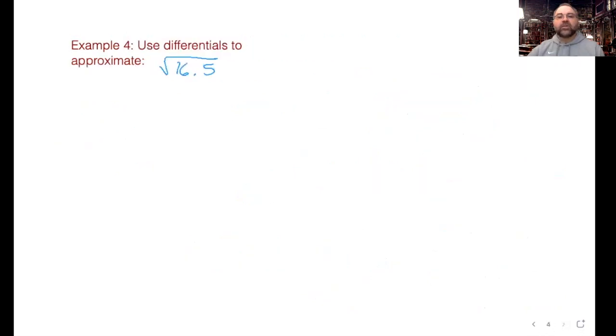My last example here is just another kind of simple one. This is actually an example from the book. I think it's on page 232. Use differentials to approximate the square root of 16.5. Well, what I want you to think about is, if this was our equation, what would the differential look like?